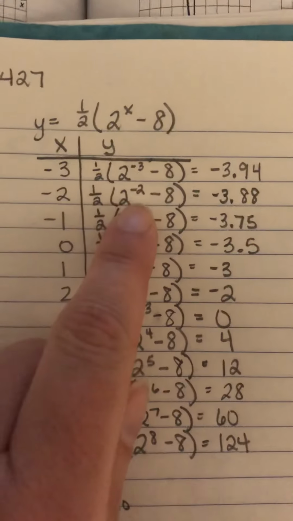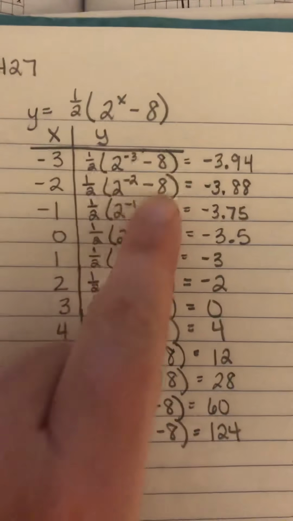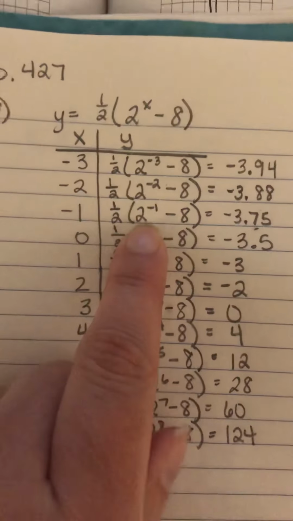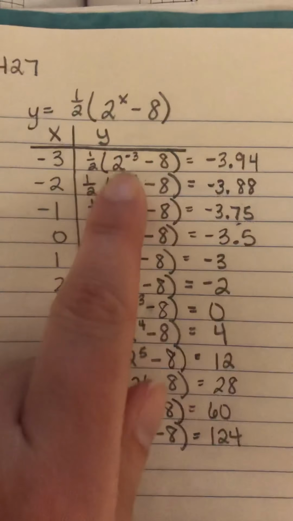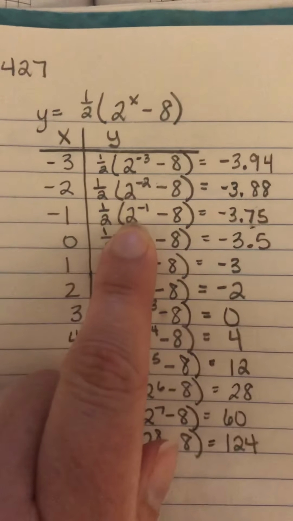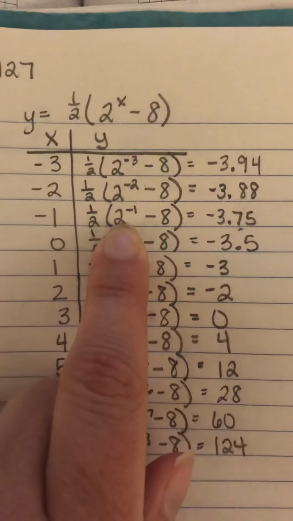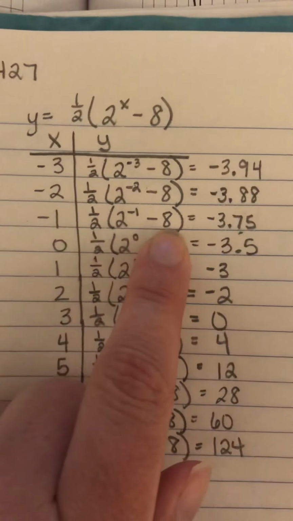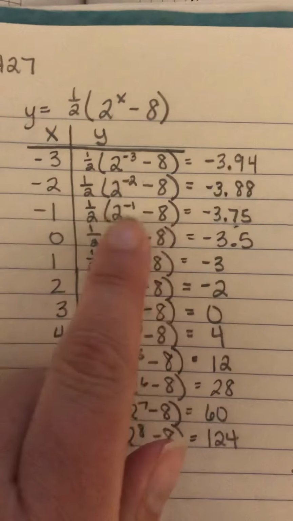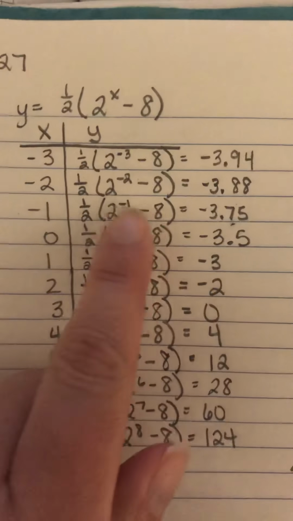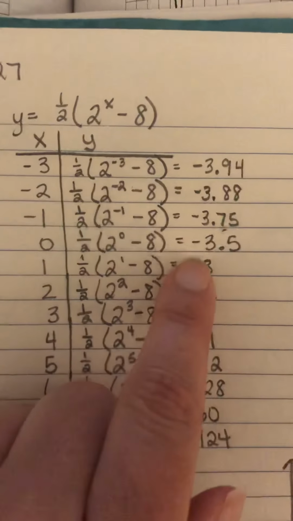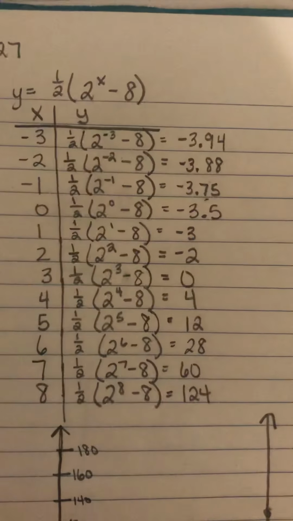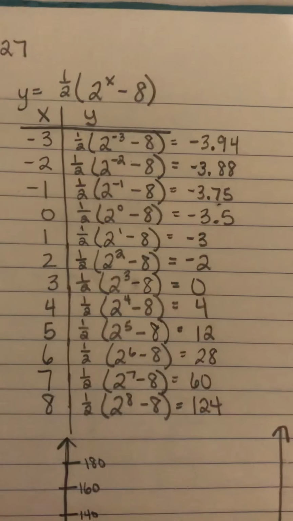If you plug in a negative x value for the exponent here, you still get a negative y value. If you think about it, you're taking these values, which are all fractions. For example, 2 to the negative first power is actually going to be 1/2. A half minus 8 is going to be a negative number, right? You'll have negative 7.5 times a half. So these are going to be negatives, and that's okay. When you graph it, you're still going to see that smooth curve like all exponential functions have.